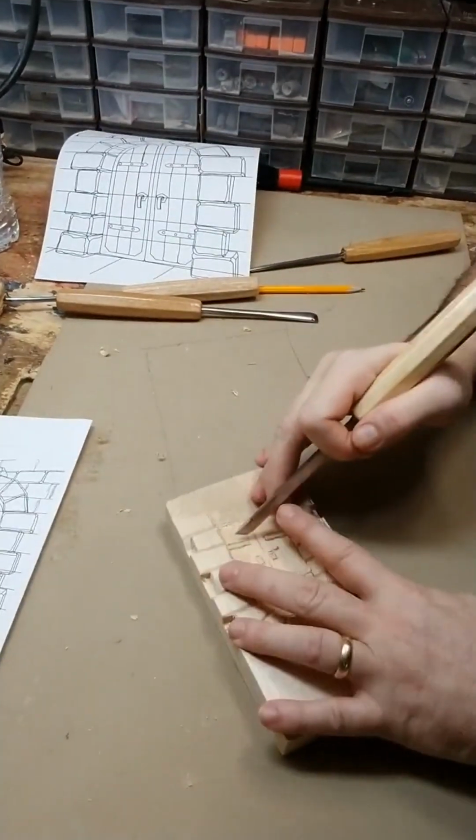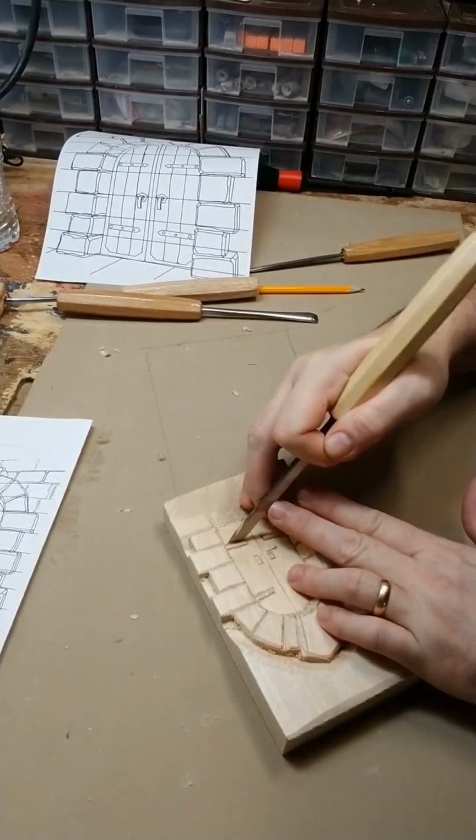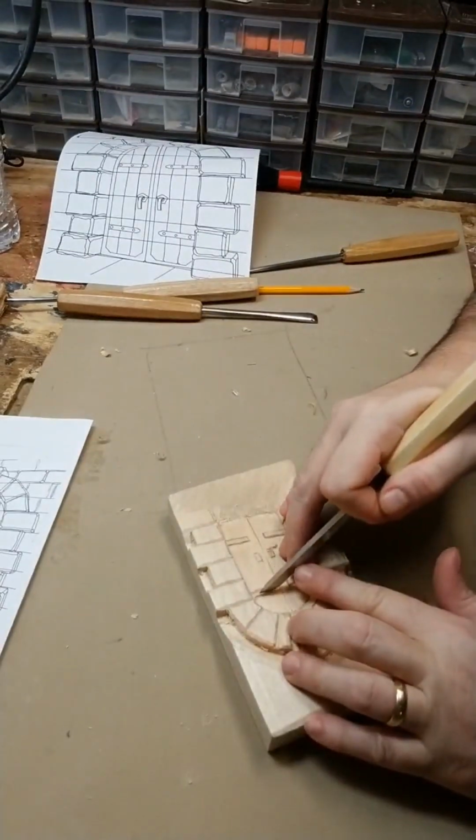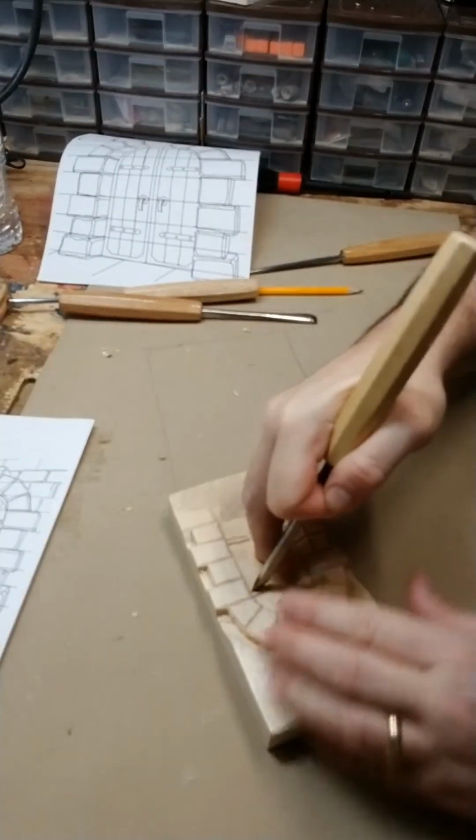When you're doing detail, there's just tons of debris that shows up. It gets cut, but not really cut away. So it's ever present.